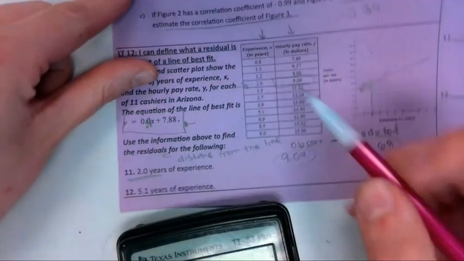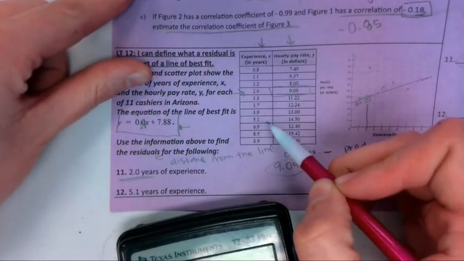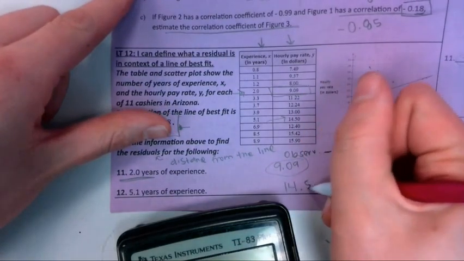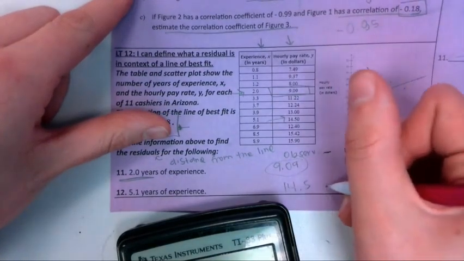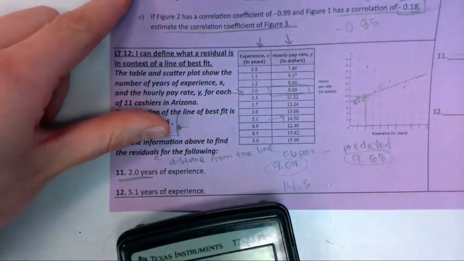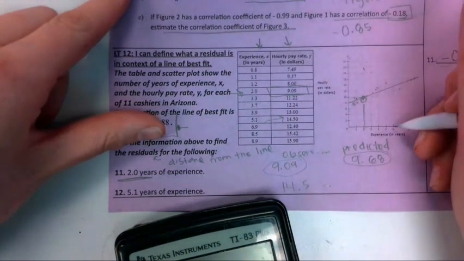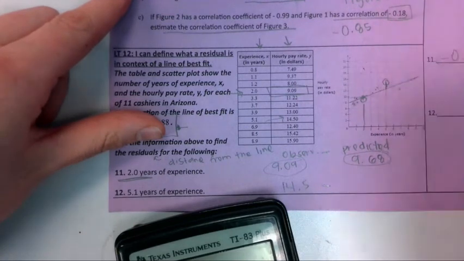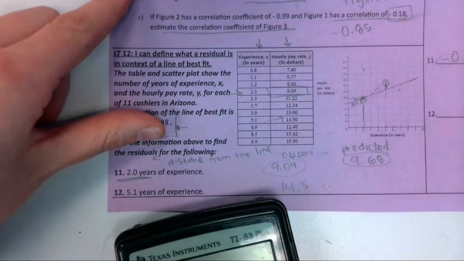So let's try that again. So for 5.1 years of experience, that corresponds to 14.5 observed hourly pay rate. And I'm going to minus my predicted. So if you'll notice 5.1, that's this dot right here. It's further away. So my number should be bigger.